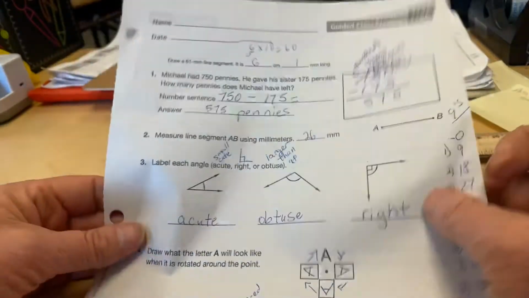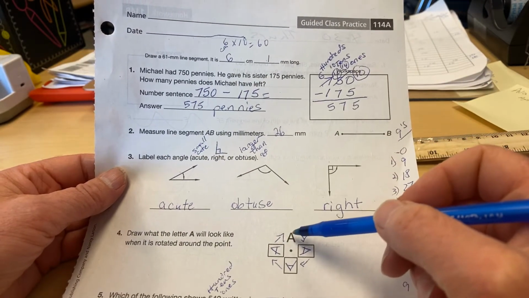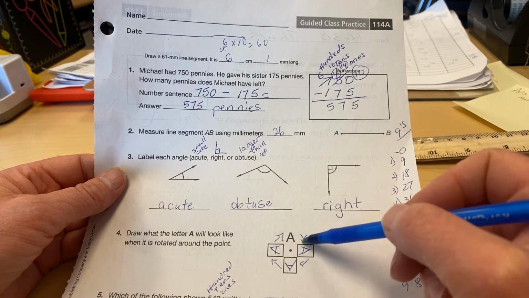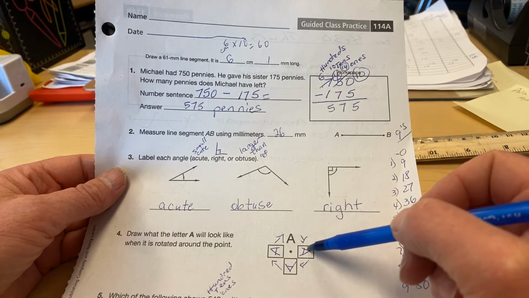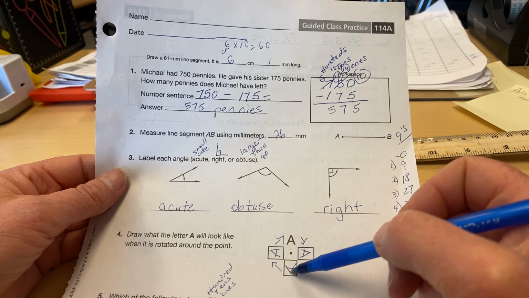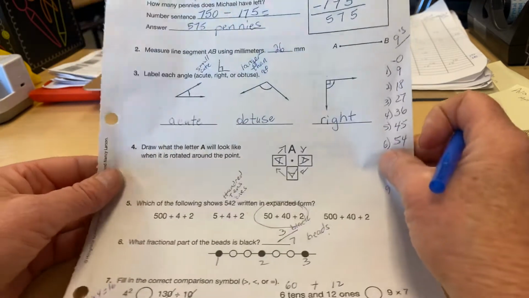All right, I didn't really get to teach this lesson the other day, but this is a rotation. So pretend like you're just standing there and you have this letter A. It's going to go this way. It's going clockwise. So the A would go like this, and then opposite, it would be upside down, and coming around, then it goes like that. So that's how it goes.